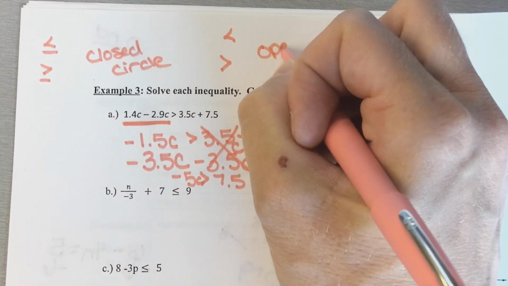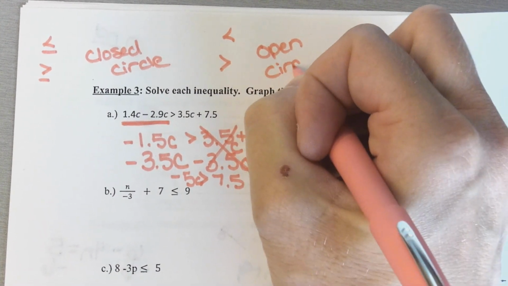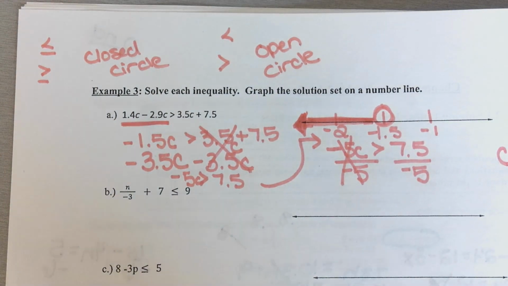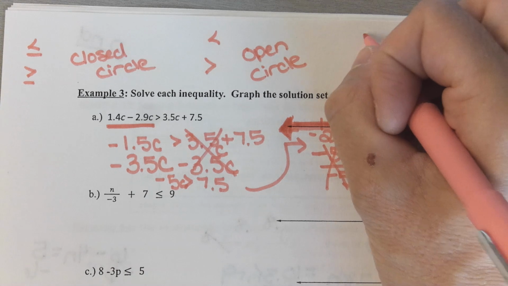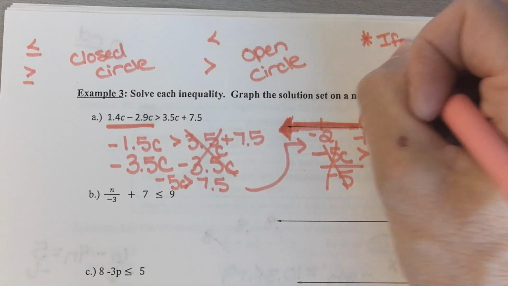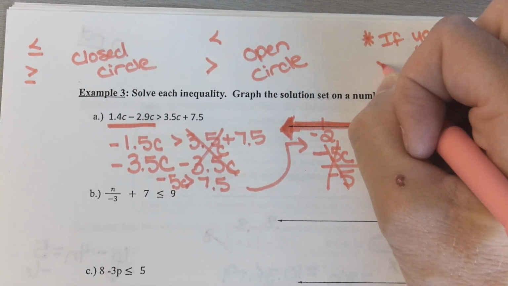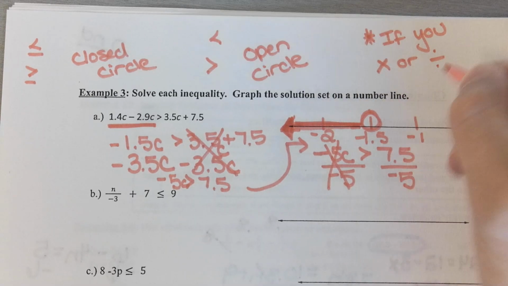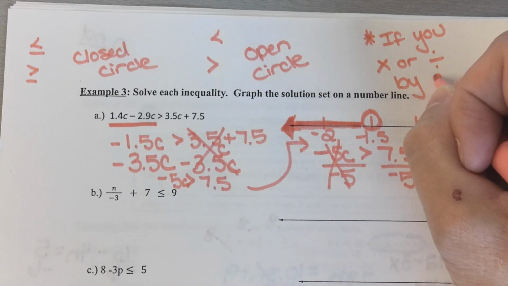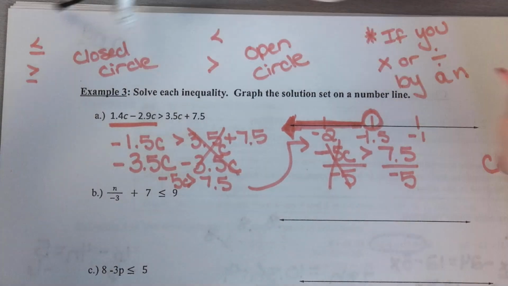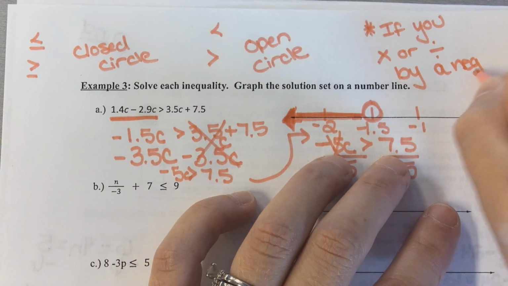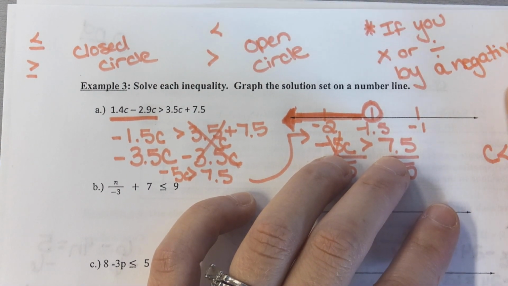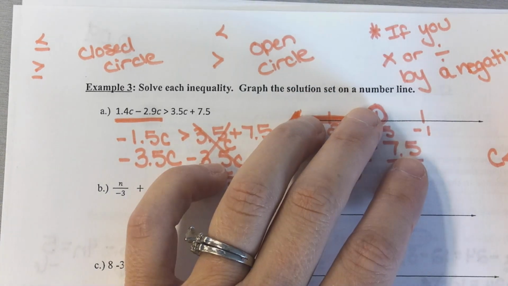Those symbols will give me an open circle. And the other thing that we talked about is if you multiply or divide by a negative number, the inequality flips.